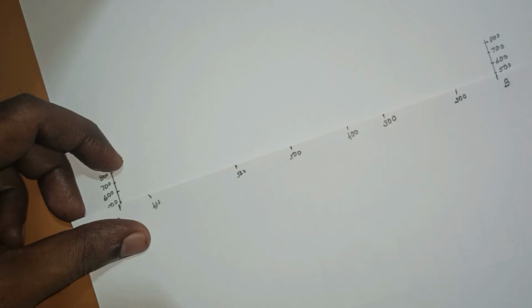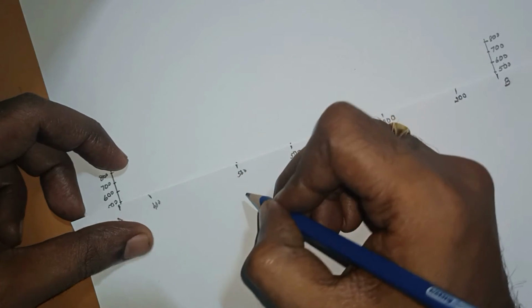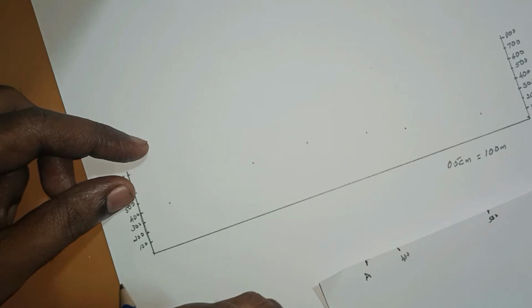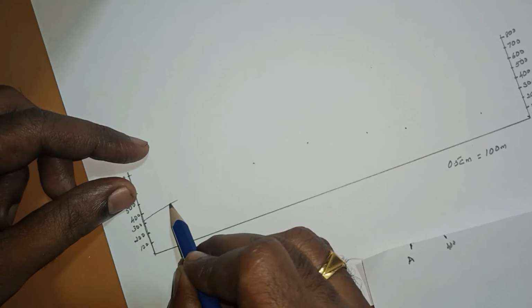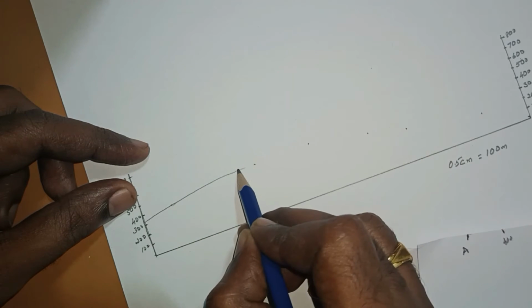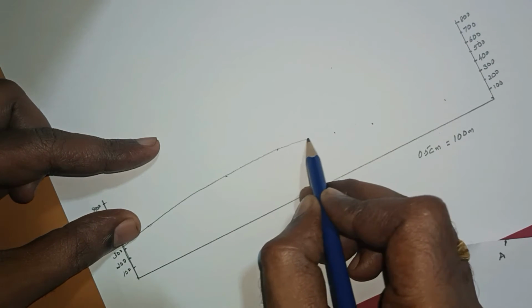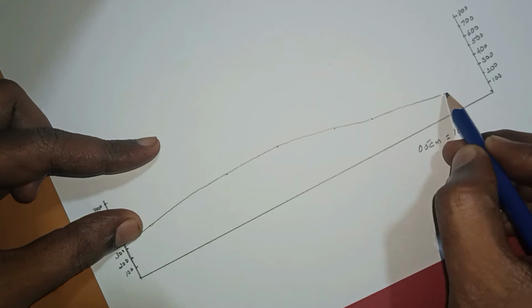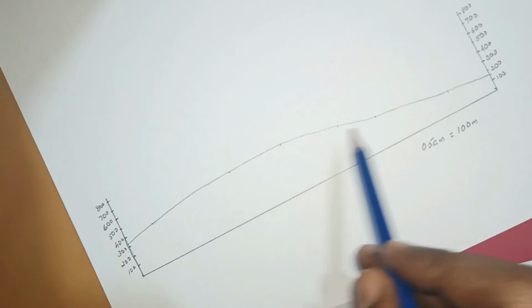And 500. So now connect these points with free hand. Draw a smooth line. Now the topography is ready.